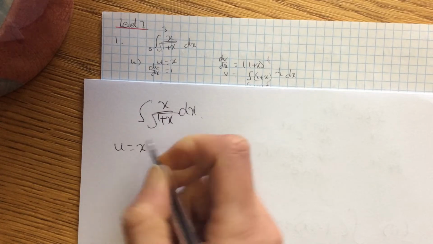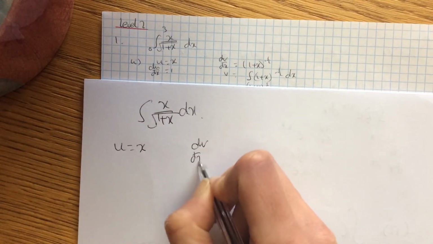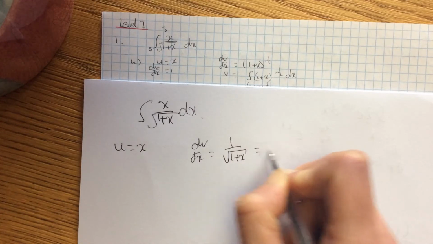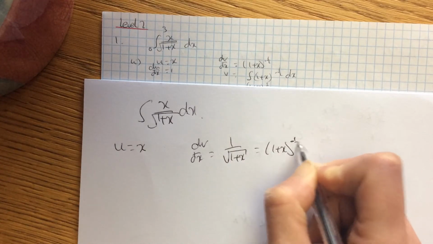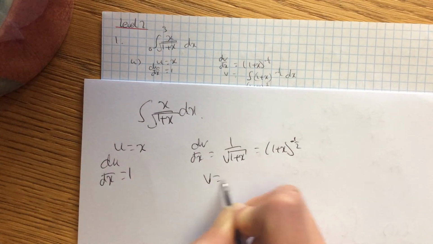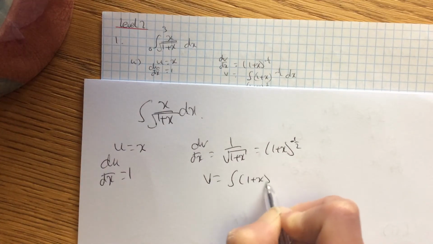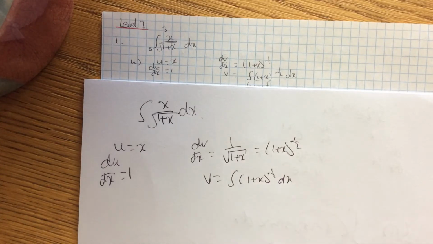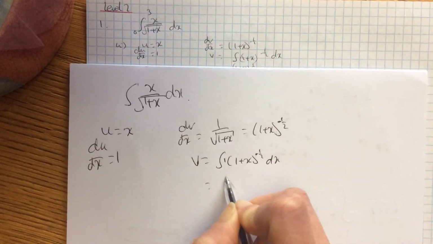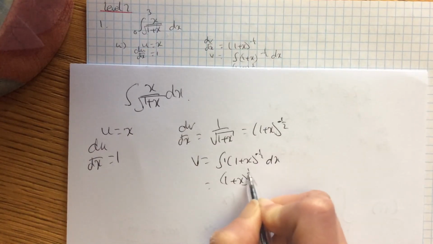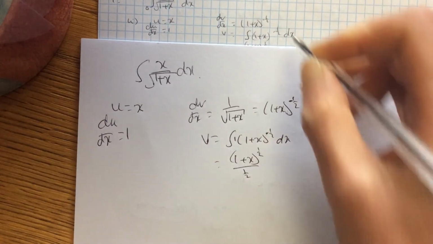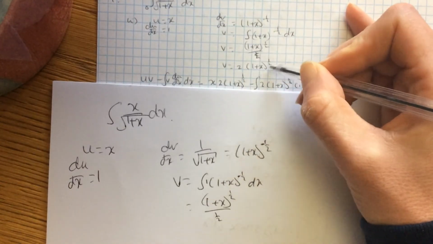So u is the easier one. dv by dx is the awkward one, which in this case is the bottom line. Now, differentiate this one. We're going to try to integrate a bracket, so remember how to integrate a bracket. Derivative must be in front, which I have. So you add 1 to the power, divide by it, and that comes up to be 2. So it's 2 and then your bracket.